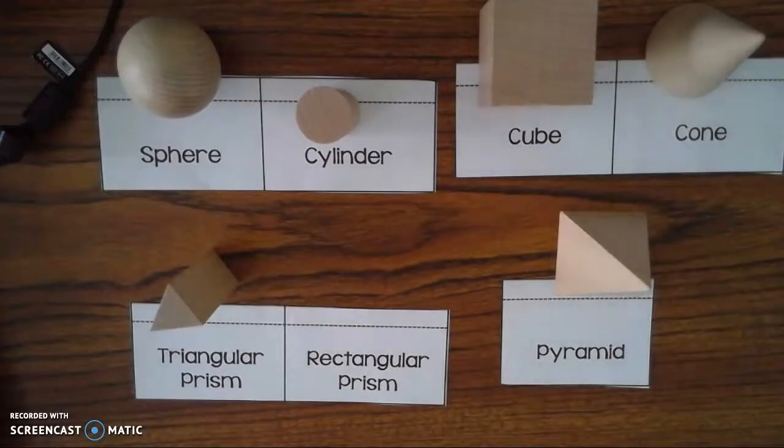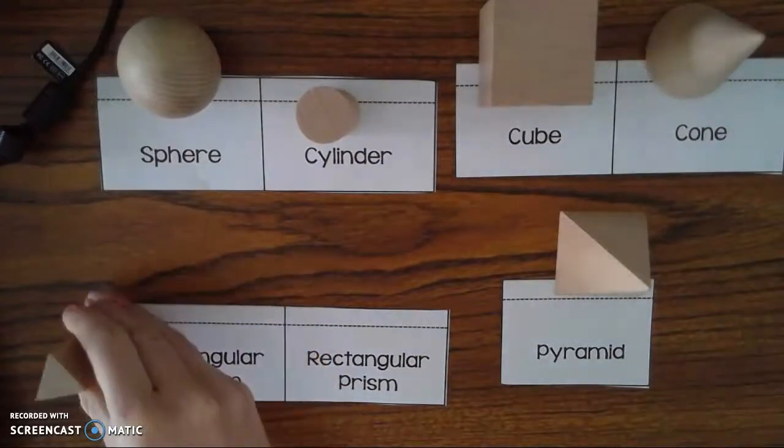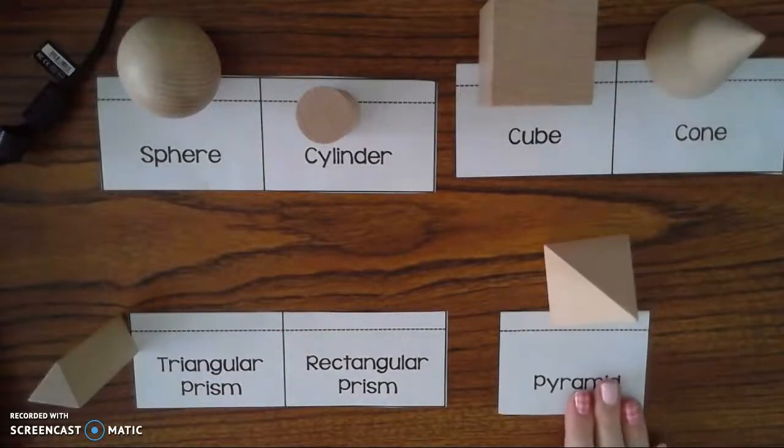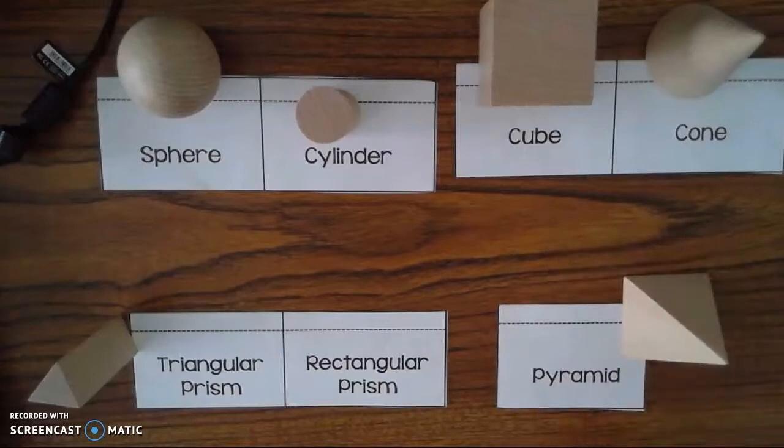Okay. So I have some shapes that I'm going to sort with you. You do not have this paper in your packet, so don't look for it. It's just something for me to help you identify some shapes. So we're going to start with the sphere.